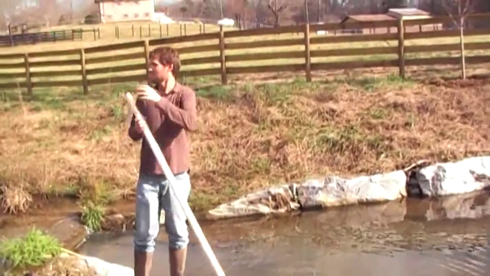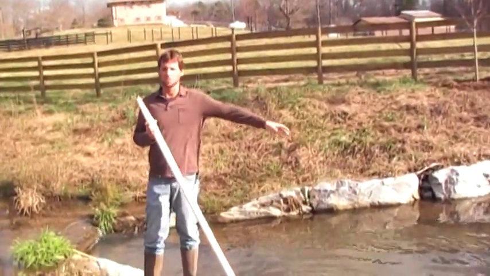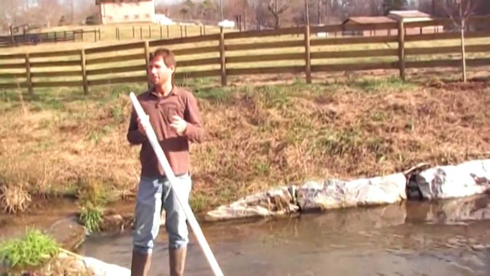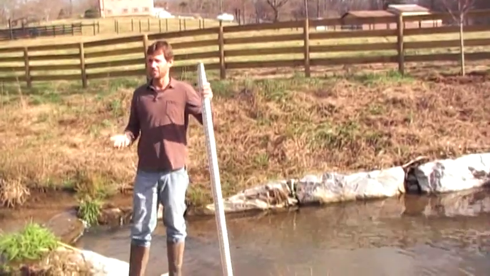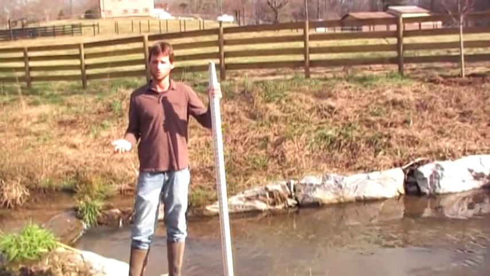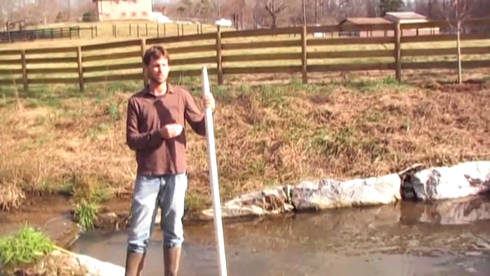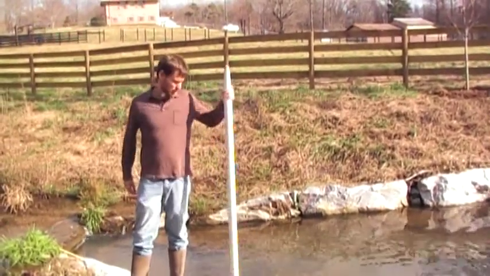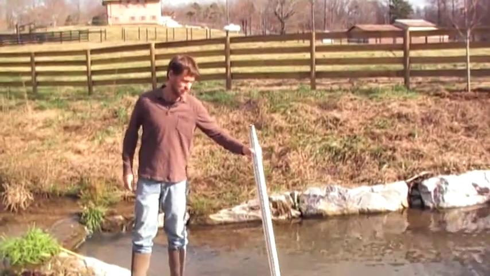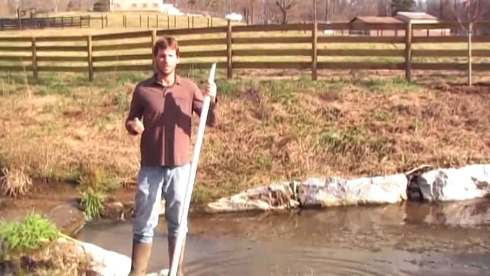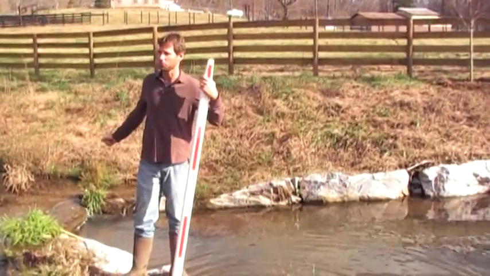Well, this stream is not going to transport these boulders downstream. It just can't, it doesn't have the power to do that. But what it can do is erode that sand and clay material out from under the boulders, and your boulders fall into the stream. That's how a structure like this can fail. So by putting this footer boulder in here all the way around, you're protecting yourself against these boulders being undermined and falling in.